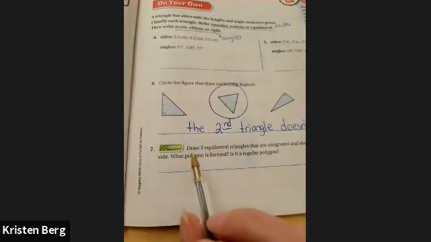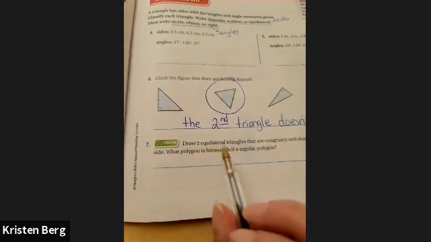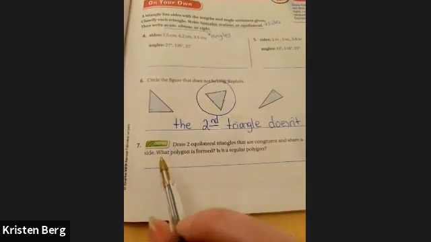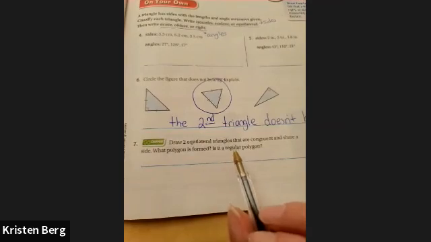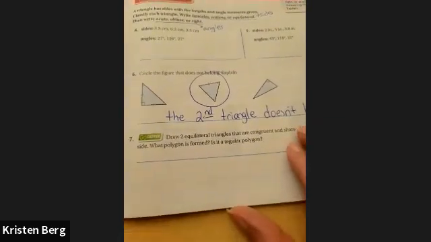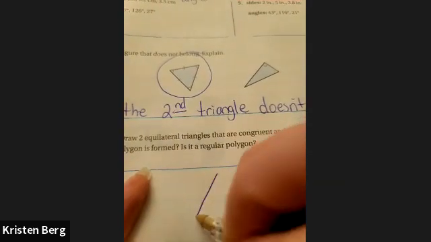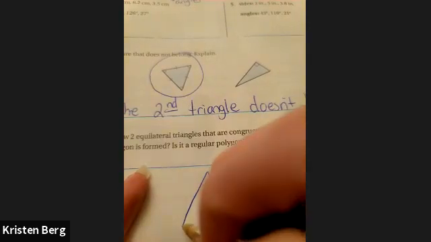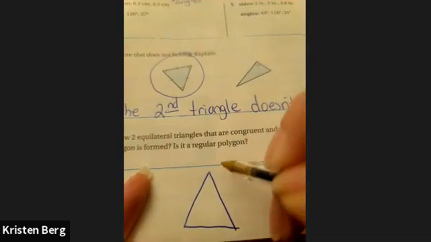All right, now this one, it says draw two equilateral triangles that are congruent and share a side. What polygon is formed? Is it a regular polygon? All right, so they said to take two triangles that are equilateral and have it share a side.